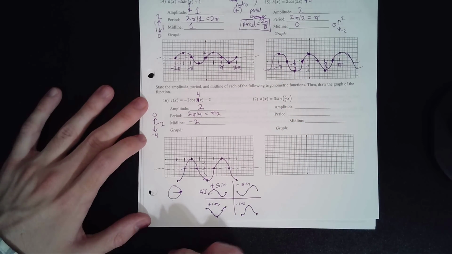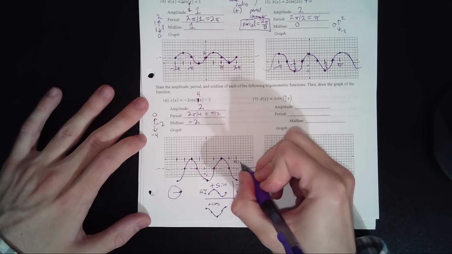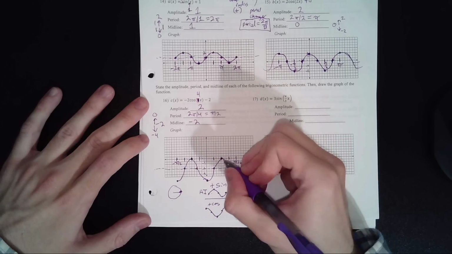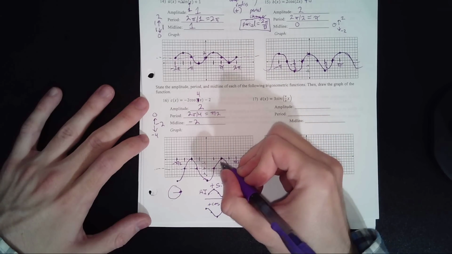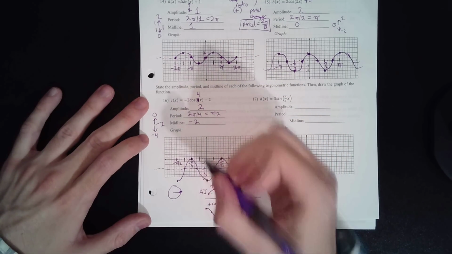Finally, we have to mark up our period. So our period is pi over 2. That means our farthest right value is pi over 2. Our farthest left value is negative pi over 2. And our value in the middle there must be half of that. That's pi over 4, multiplying by a half, and negative pi over 4.